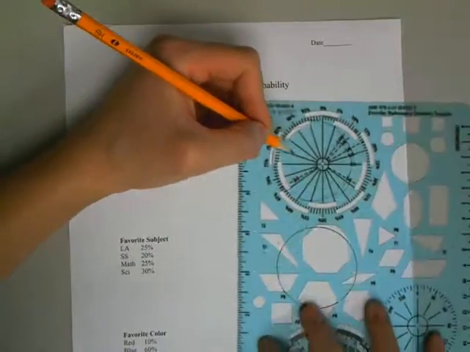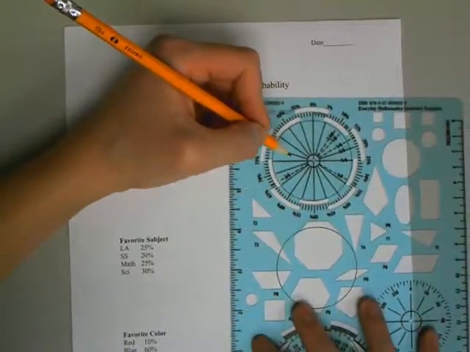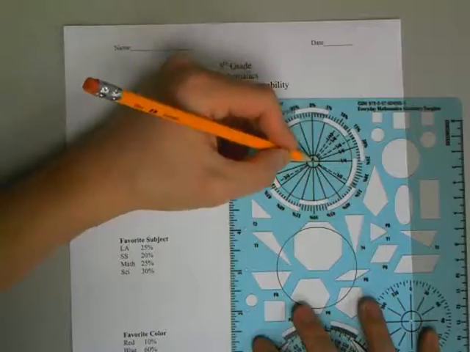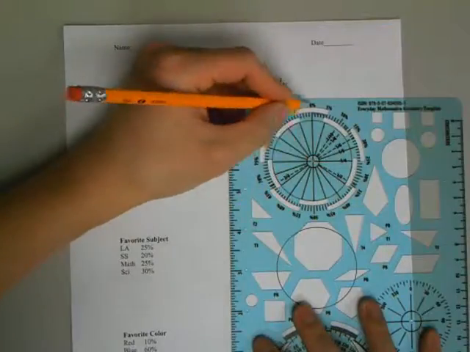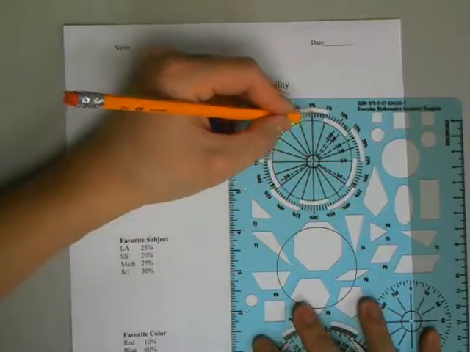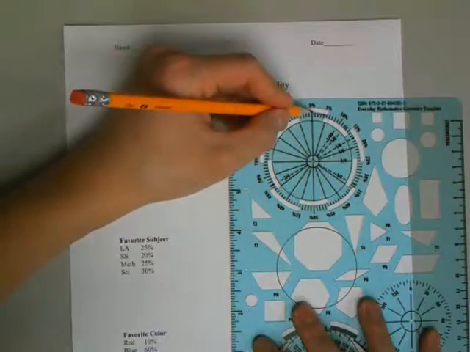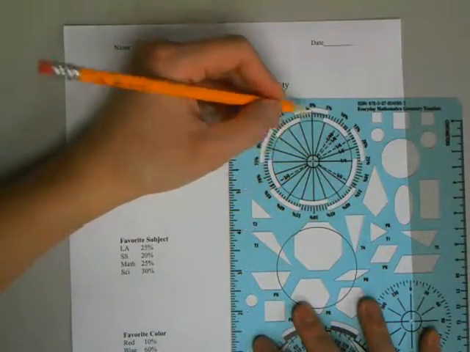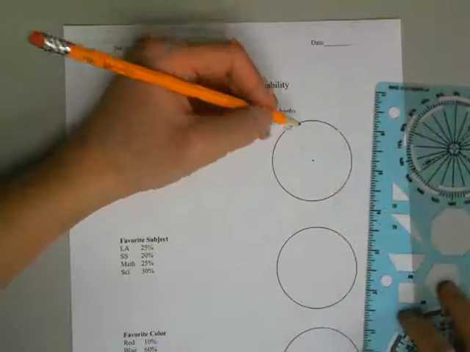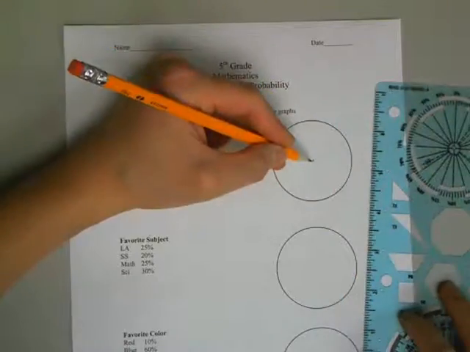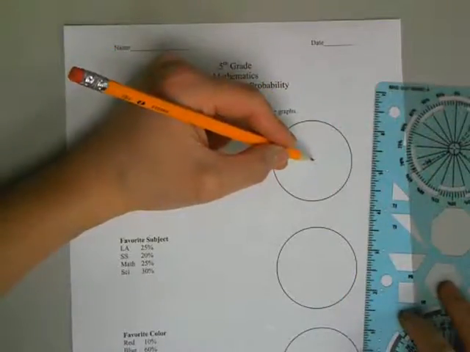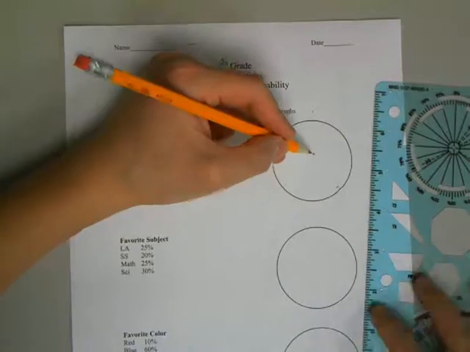Then line up your template with the spot that you just marked, and look at what your 0% says; it should be lined up to the top. I'll put a little marking here so I know that this represents 0%. When I take away my template, that marking is there, and that's straight in line with the central starting point of my circle graph.